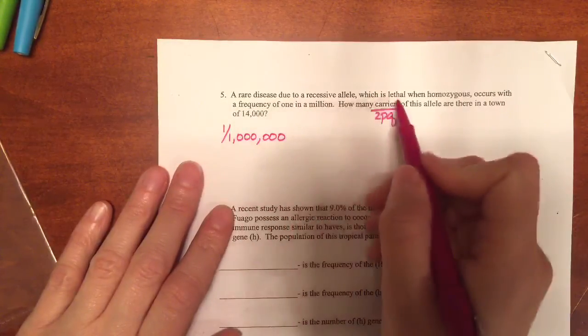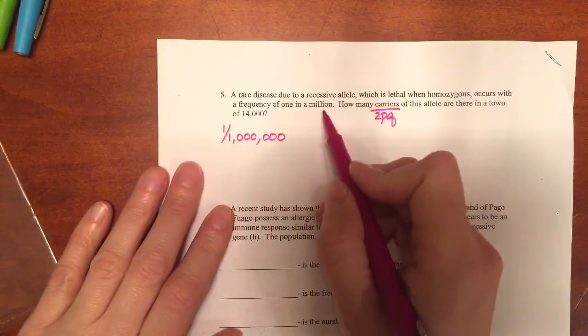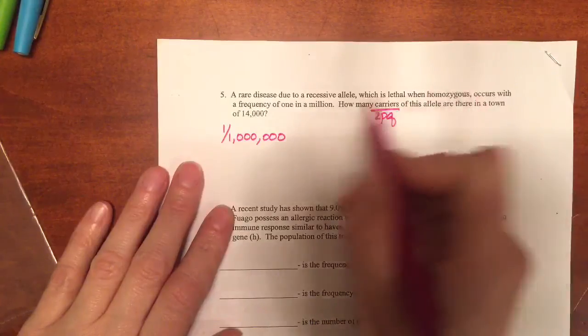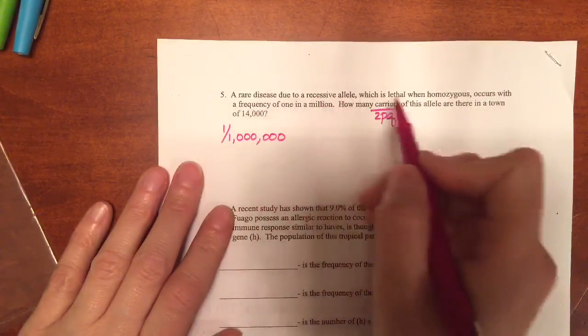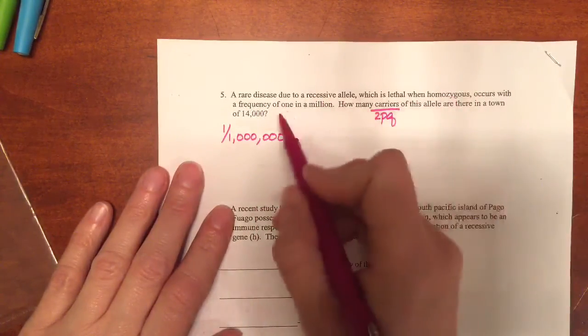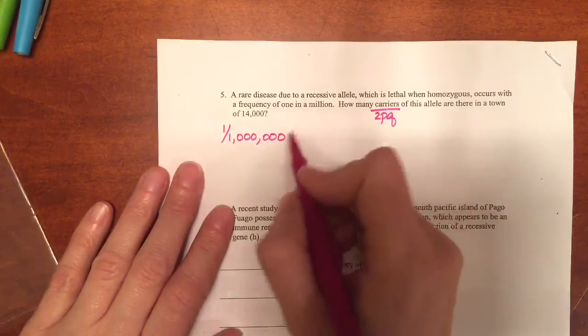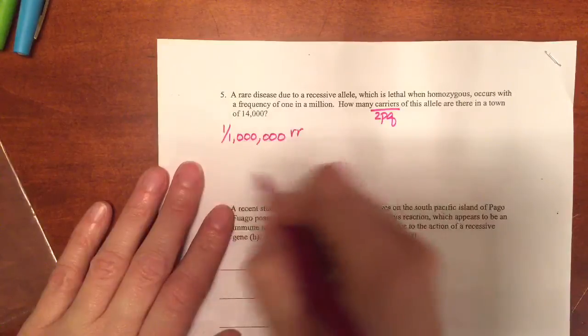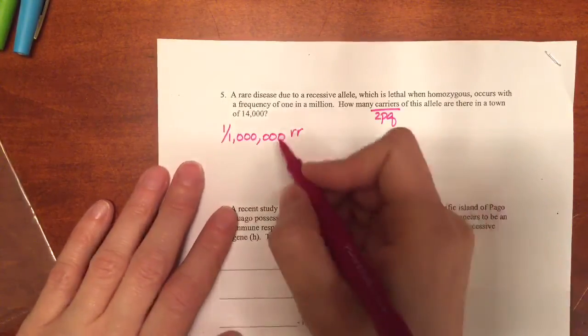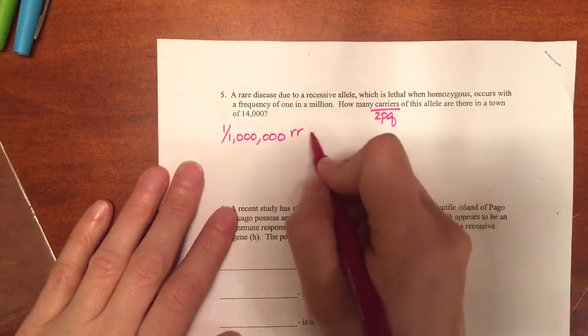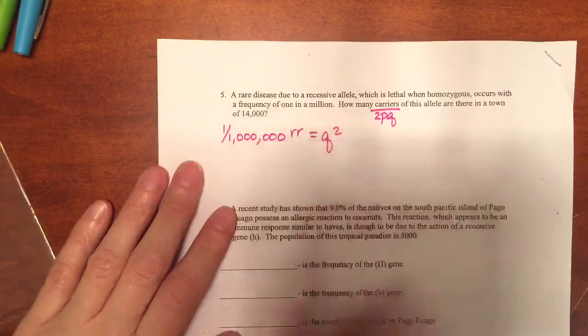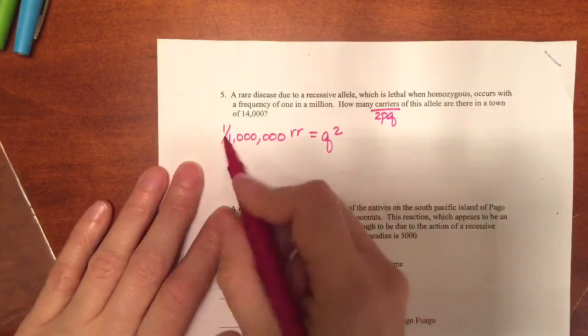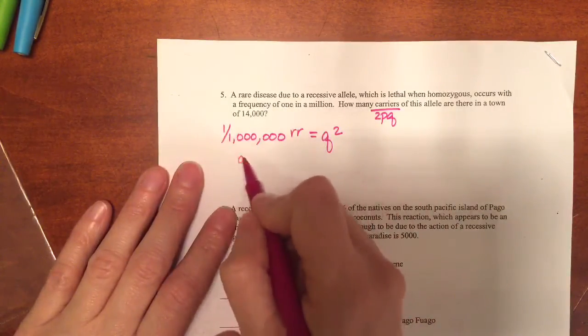1 in 1 million are homozygous. It's due to a recessive allele, which is lethal when homozygous, occurs in a frequency of 1 in a million. So that's little r. That's the individuals that are little r. What piece of information is this in the Hardy-Weinberg equation? This is q squared. So therefore, how do we get q? We take this and take the square root of it.